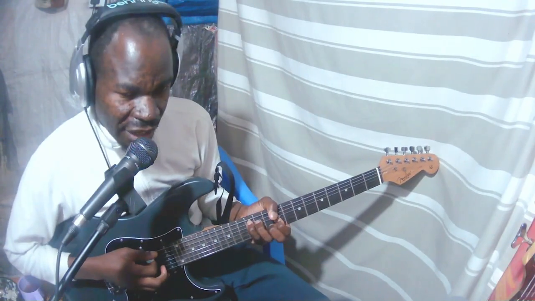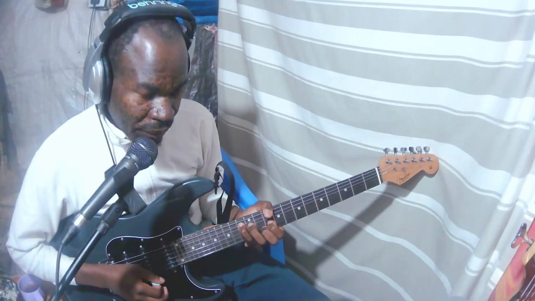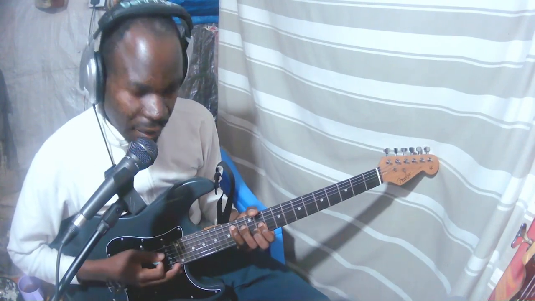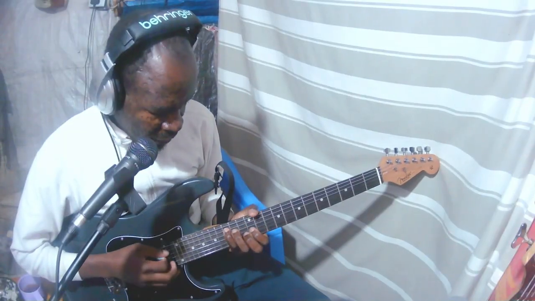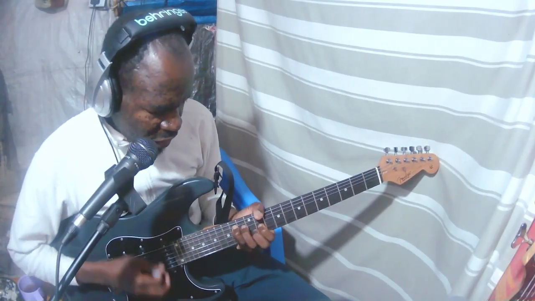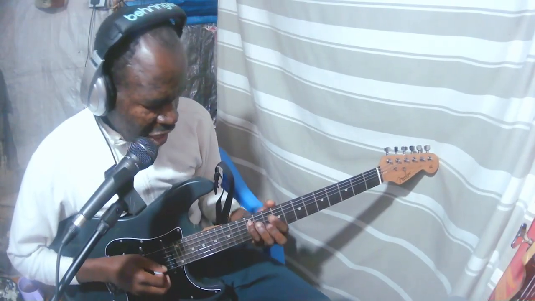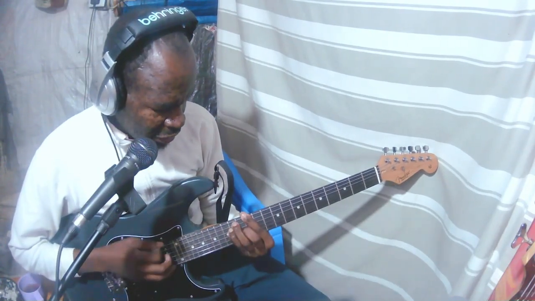If this is A sharp or B flat, then we have B, C. So we have B here, we have E here, and we have A here. So you can easily play it.